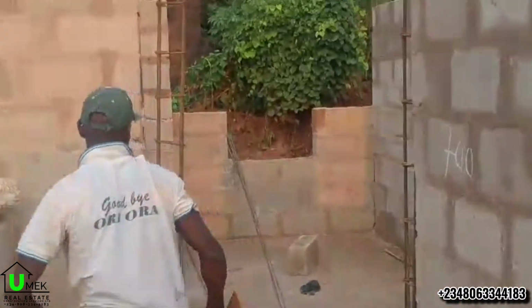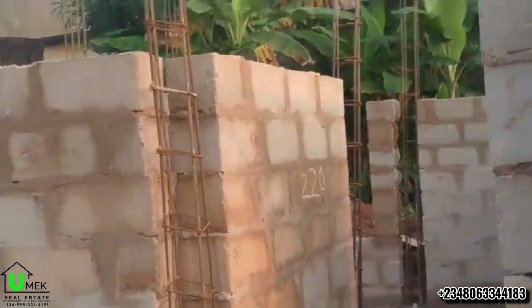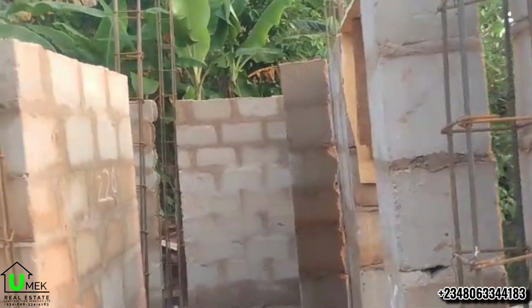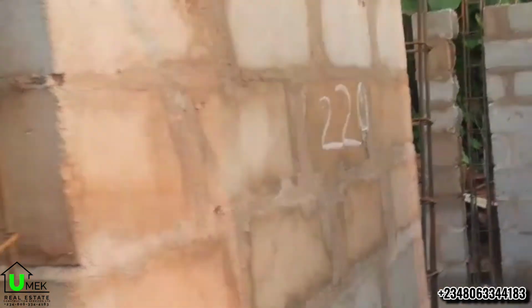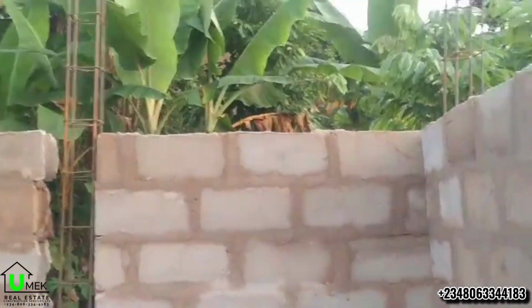Now, after the lintel is boarded, reinforced, and cast, the next construction activity that comes up is the leveling of blocks, which is more like putting some blocks on top of the lintel.